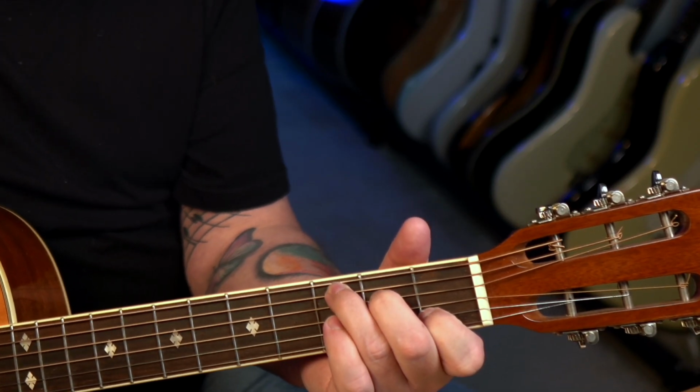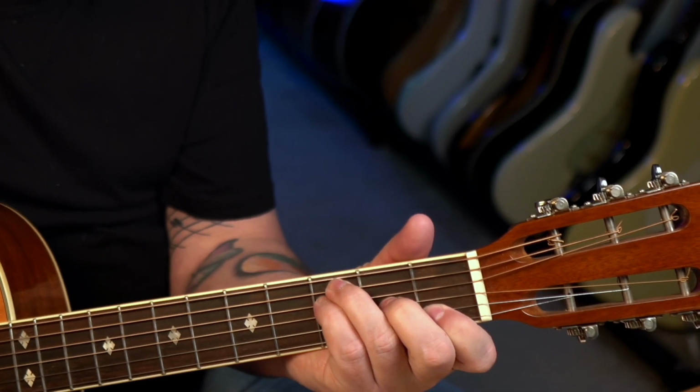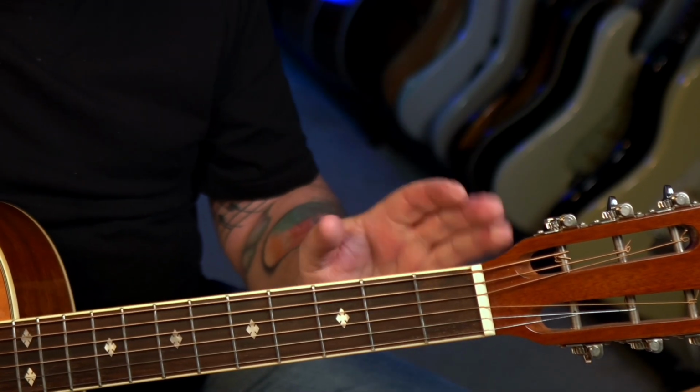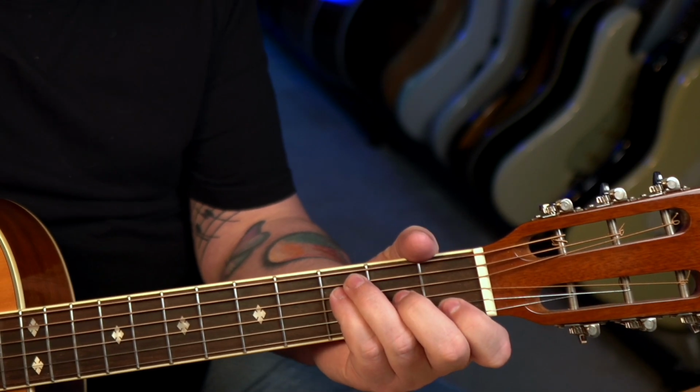So I'm just playing between C and F there. And you just think to yourself, moving from C to F, that it's just a fairly bog standard change, but you can make it pretty. When you move from one chord to the next, if you can add some interest, then it's just going to make you sound a lot more pro.